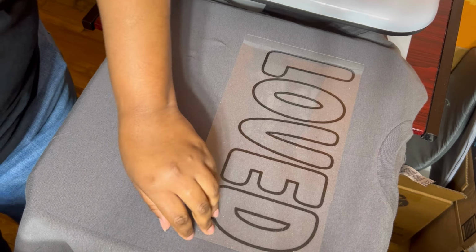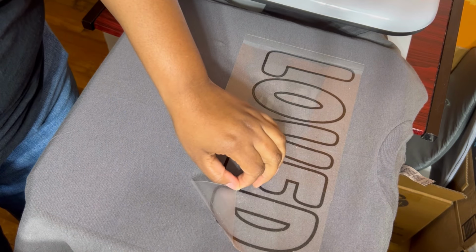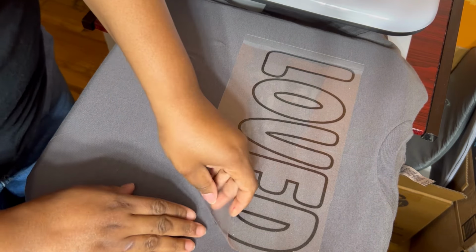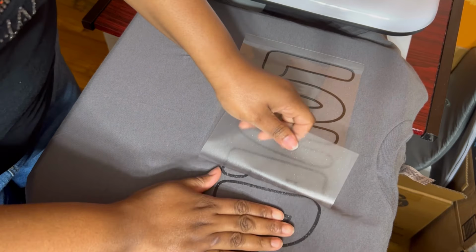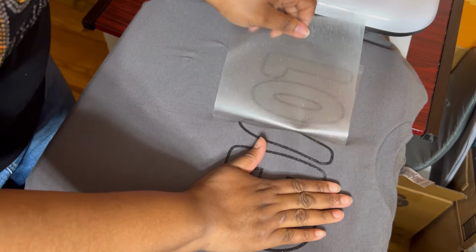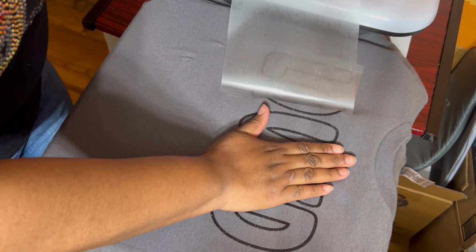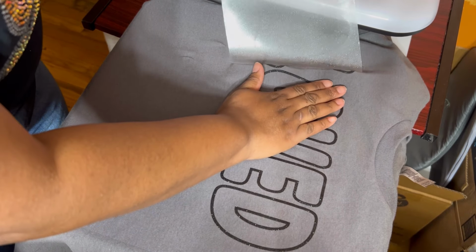And I'm going to press this for just 10 seconds first. This is a cold peel, so I'm going to peel it. This is a hot peel rather.